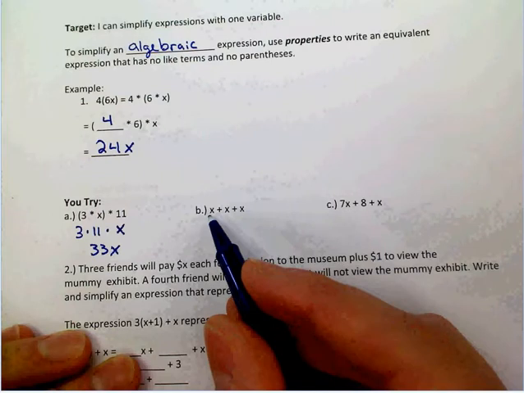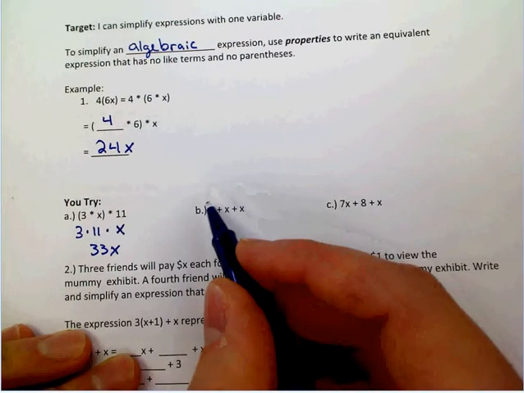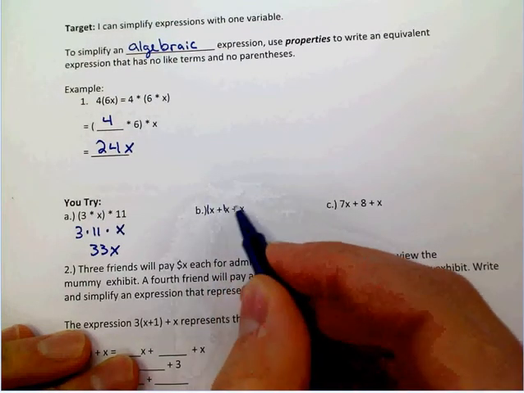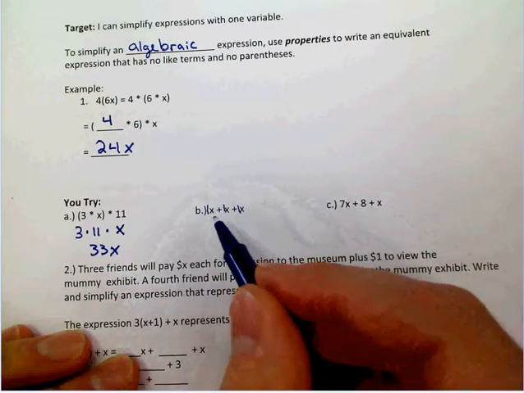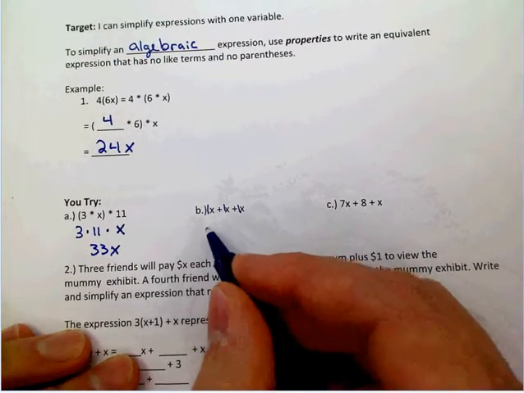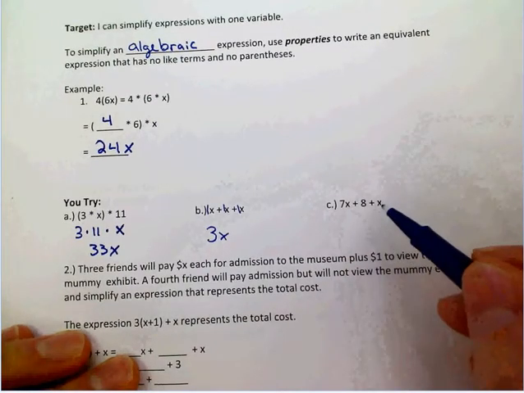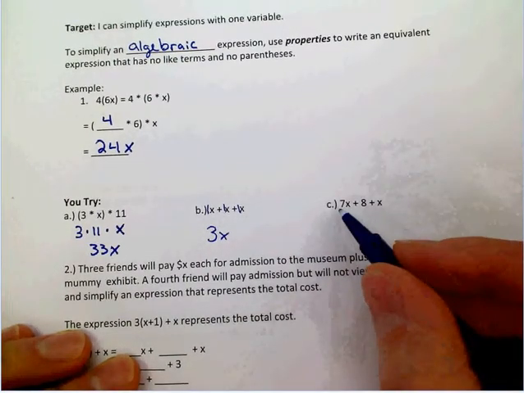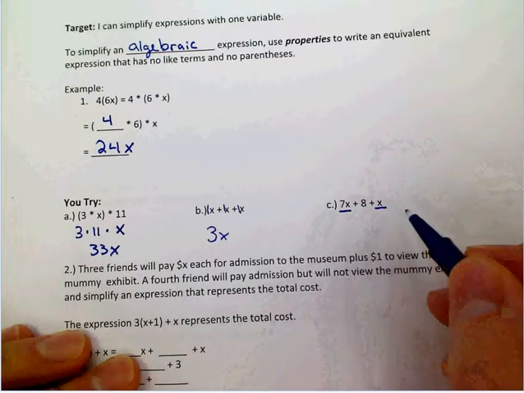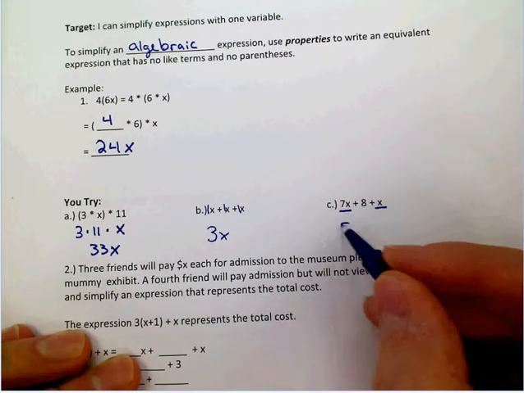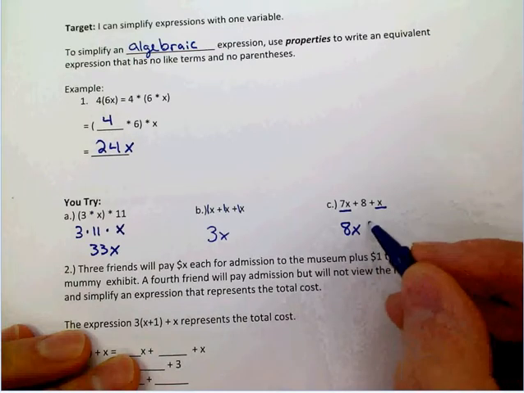B, we have x plus x plus x. If there's no coefficient in front of it, just imagine that there's a 1 there. So 1x plus 1x plus 1x is 3x. Our next one, 7x plus 8 plus x: within there we have two like terms, 7x and x. We can combine those together to be 8x, and our constant, which is 8, is separate.